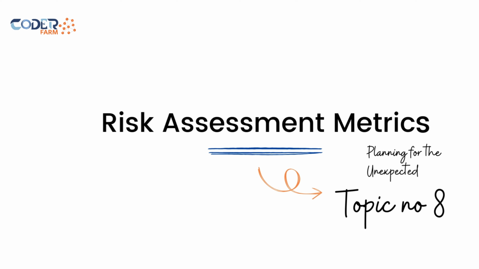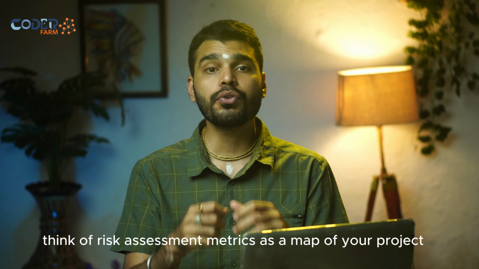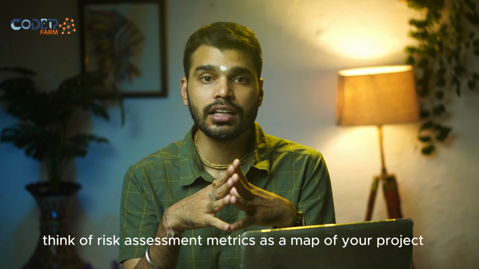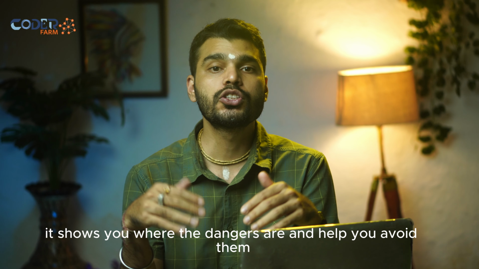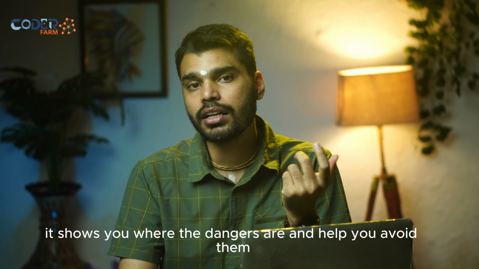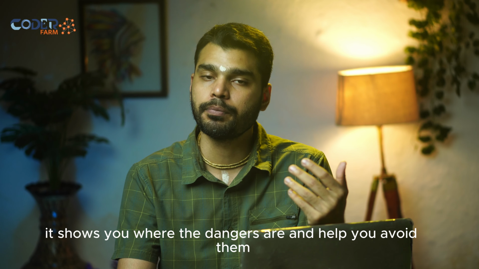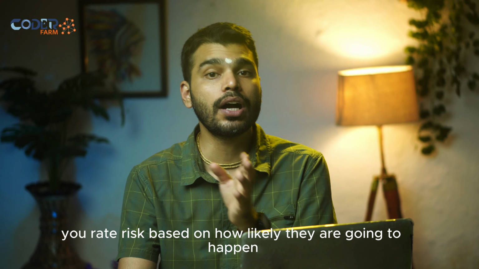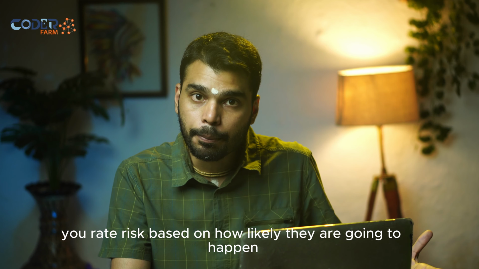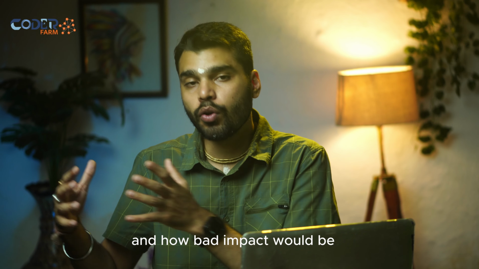Risk Assessment Matrix, planning for the unexpected. Think of a risk assessment matrix as a map of your project. It shows you where the dangers are and helps you avoid them. You rate risks based on how likely they are to happen and how bad the impact would be.